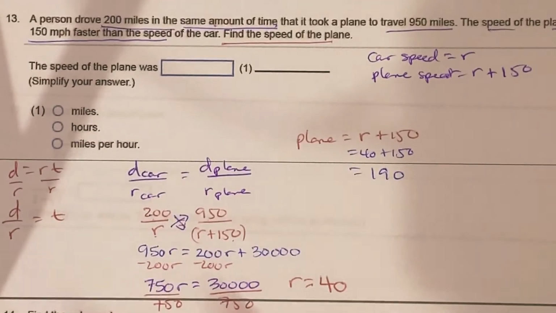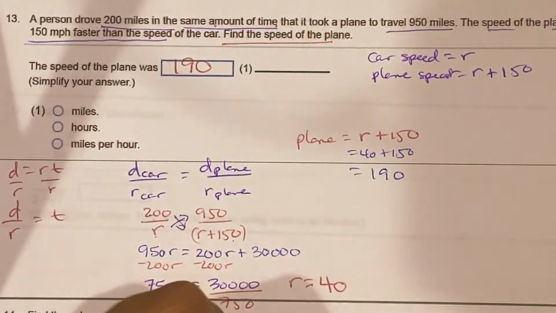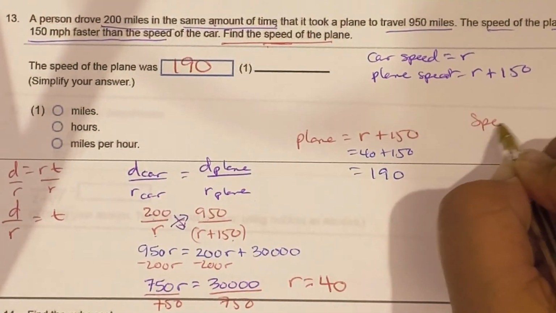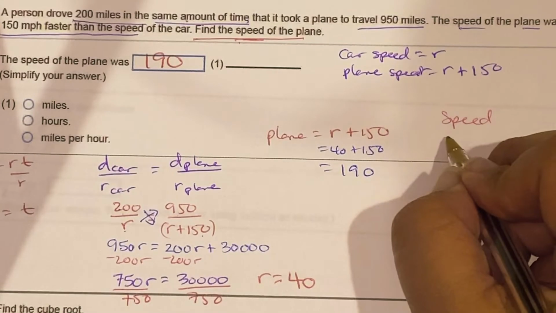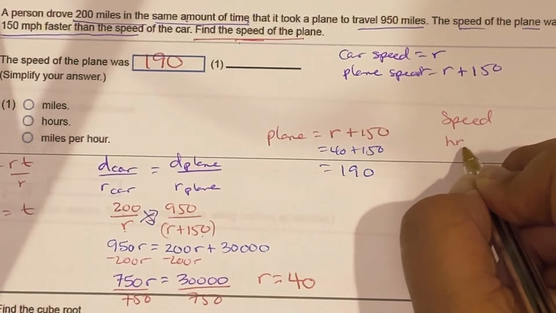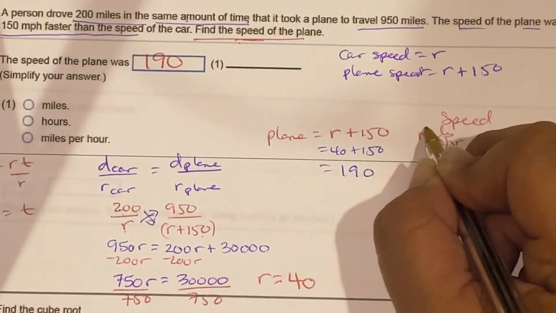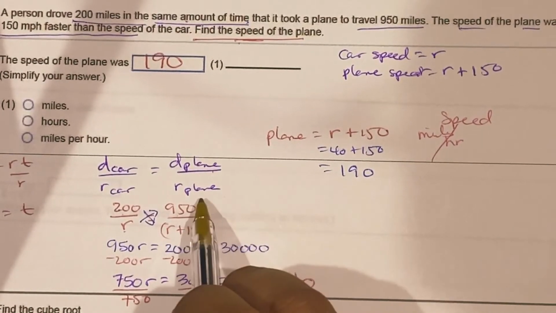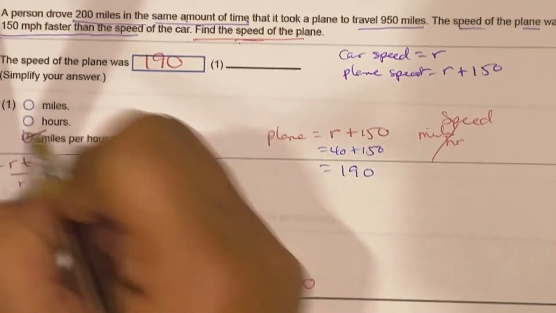So for the box, the plane speed was 190. And then remember, this is a speed. Speed is hours and miles. So miles is what we did for our ratio, miles over our hour. So miles per hour is our answer.